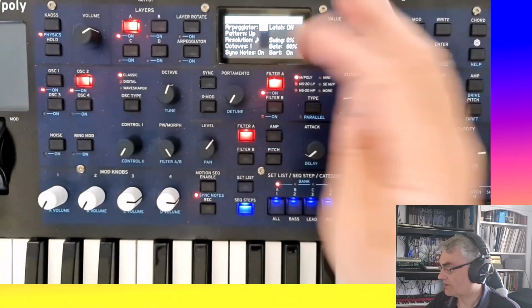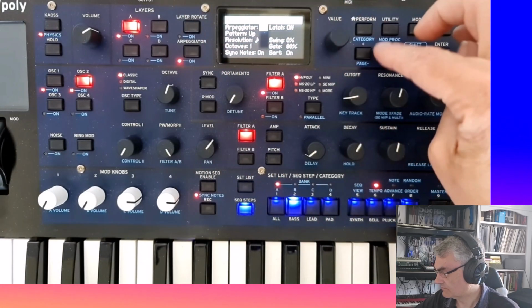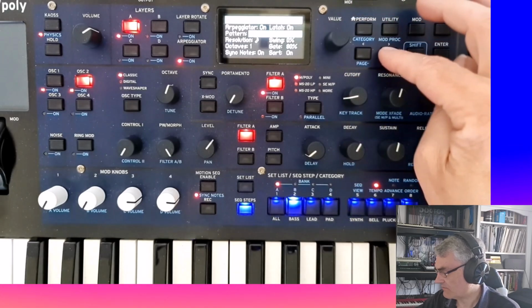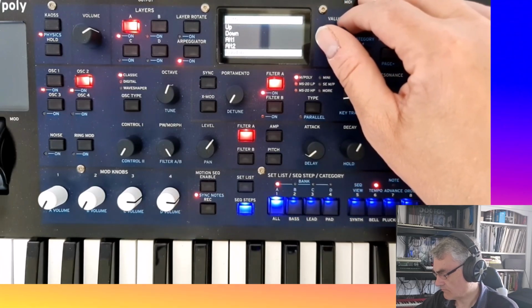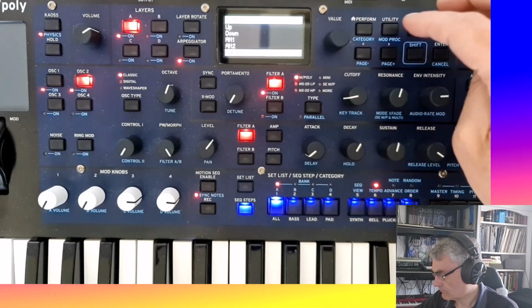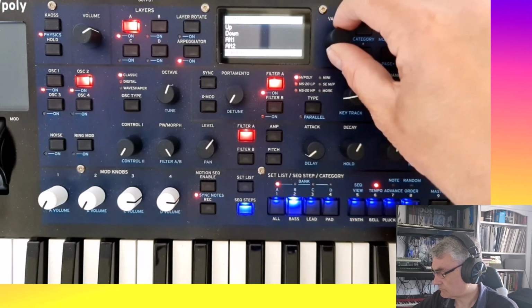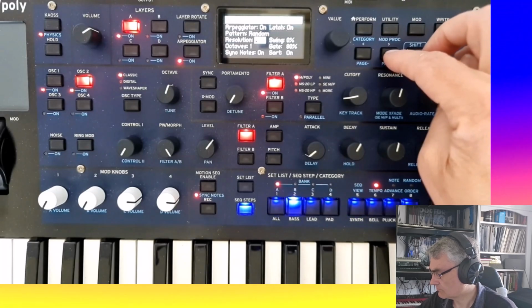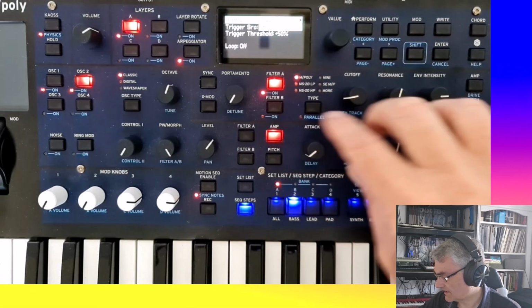The other thing I've not got on is the Arpeggiator. Well, I can turn that on. I can latch it. I can change the resolution, and I can now start.